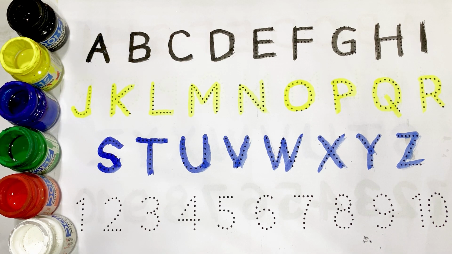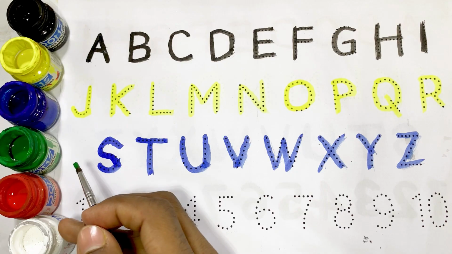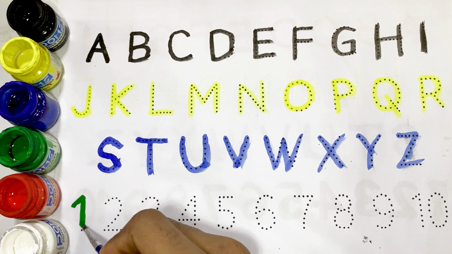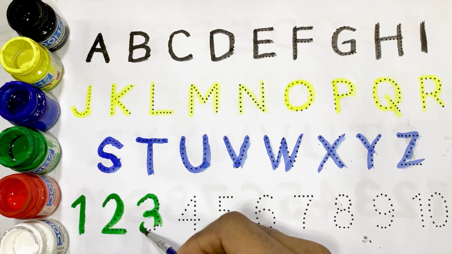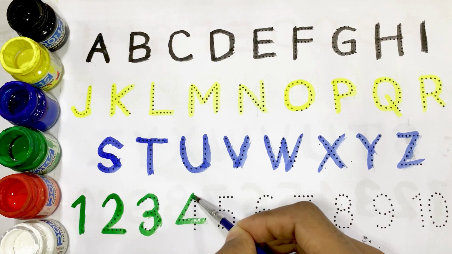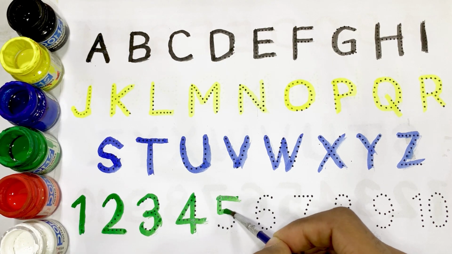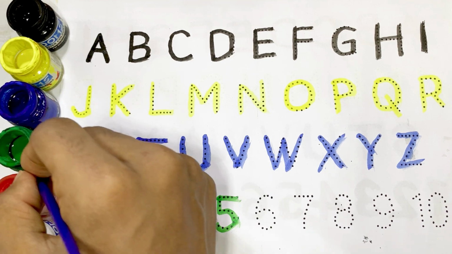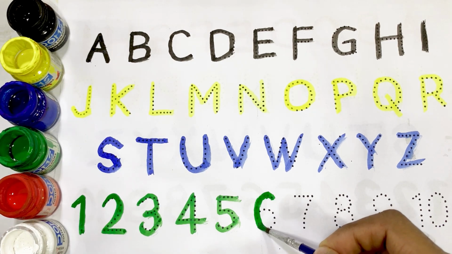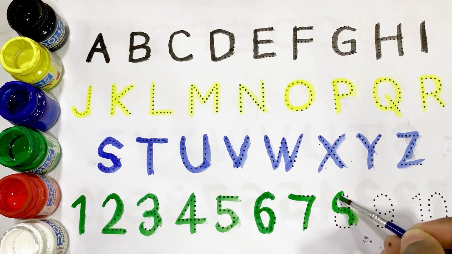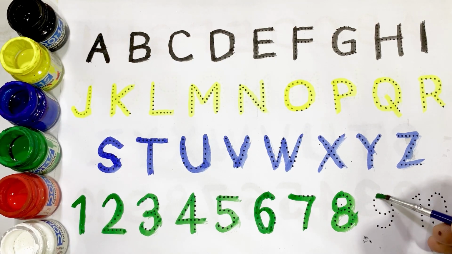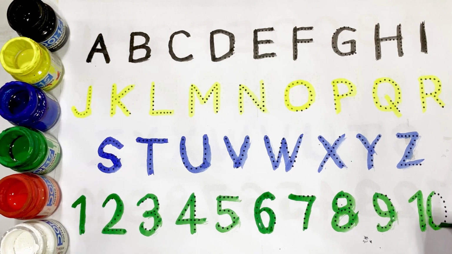Kids, now numbers. And first number 1 and use green color. This is 1. This is 2. This is 3. This is 4. This is 5. This is 6. This is 7. This is 8. This is 9. This is 10.